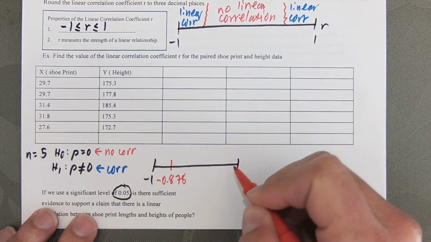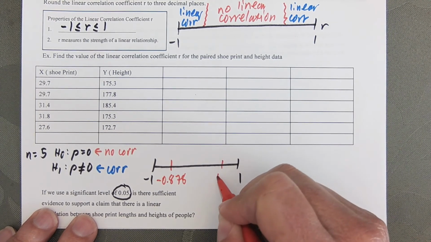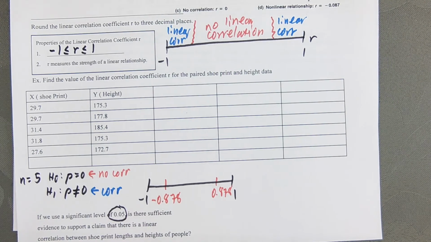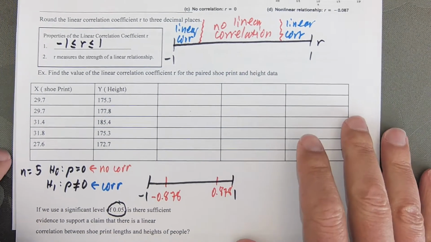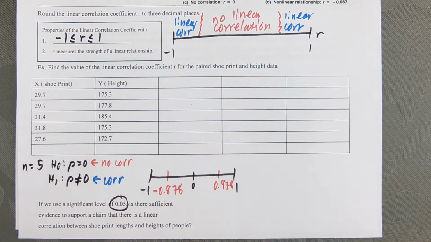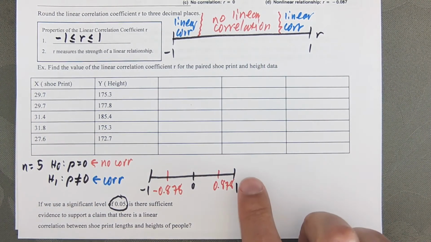0.878, that one's negative, and this one is 0.878. That one's positive. And of course, in the middle, we have 0. Now, the closer to 1 or -1 that our R value is going to be means that there is a correlation.